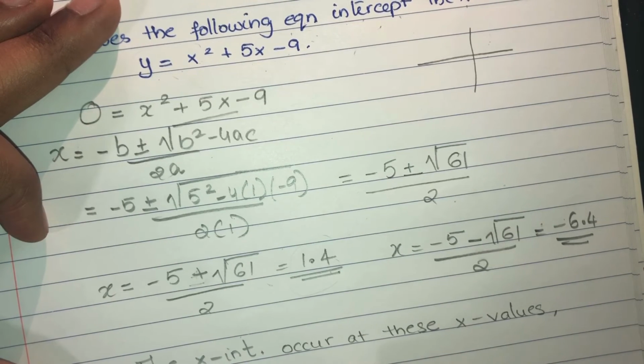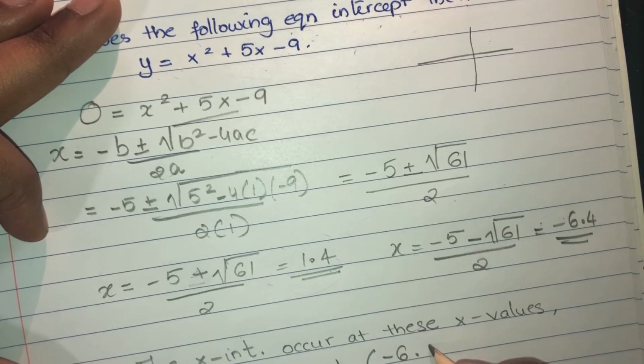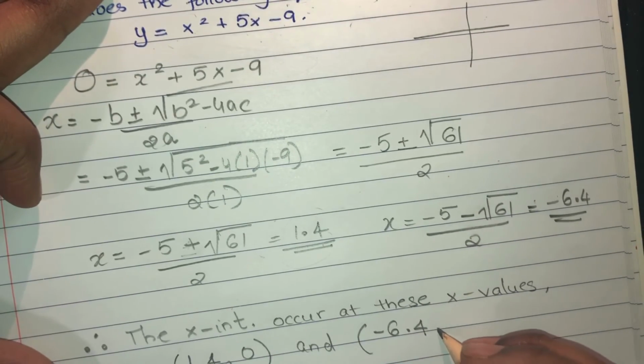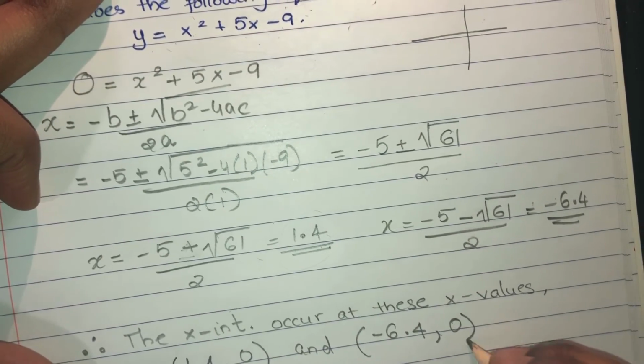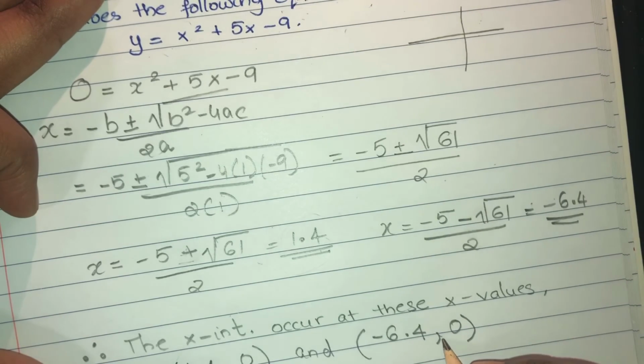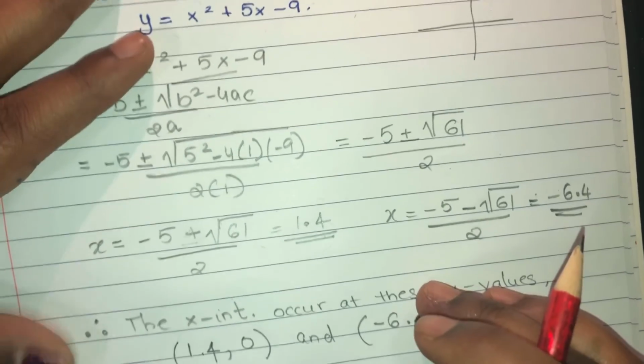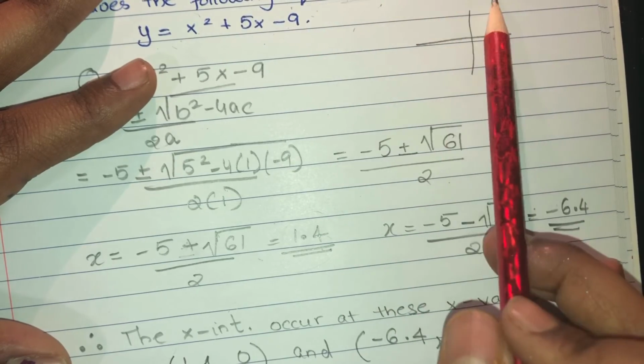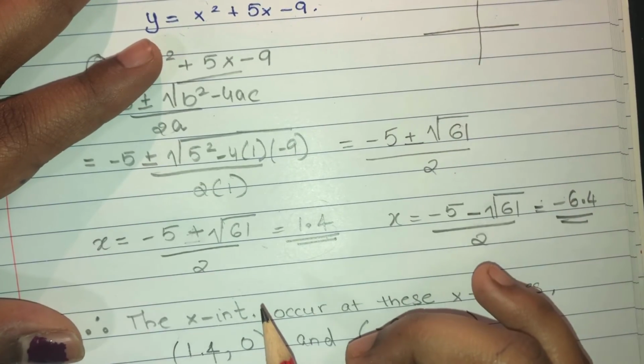And minus 6.4, and the y will be 0. So that's how we find the intercept for the x-axis.